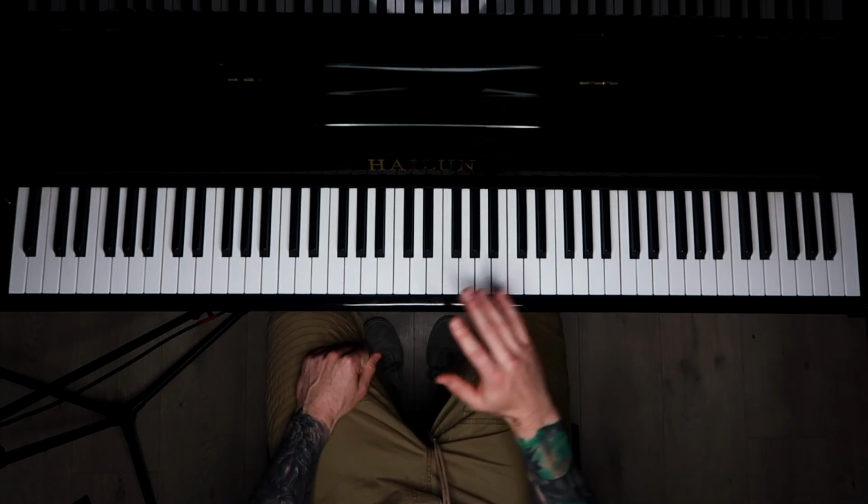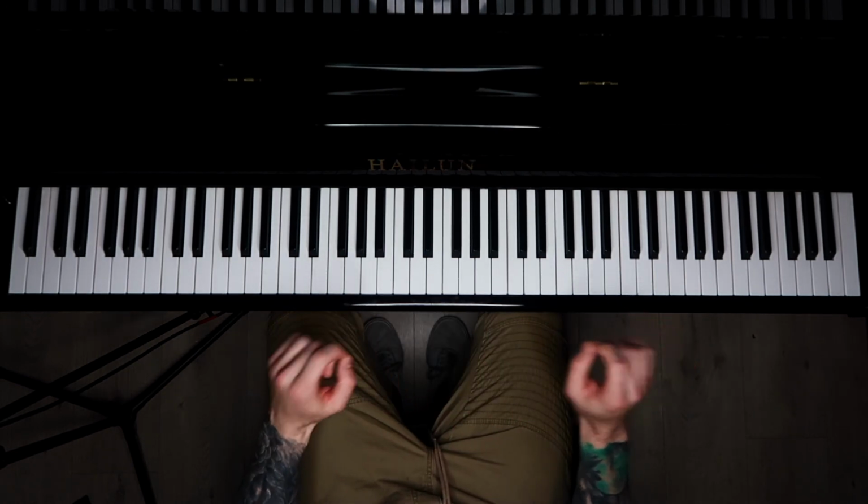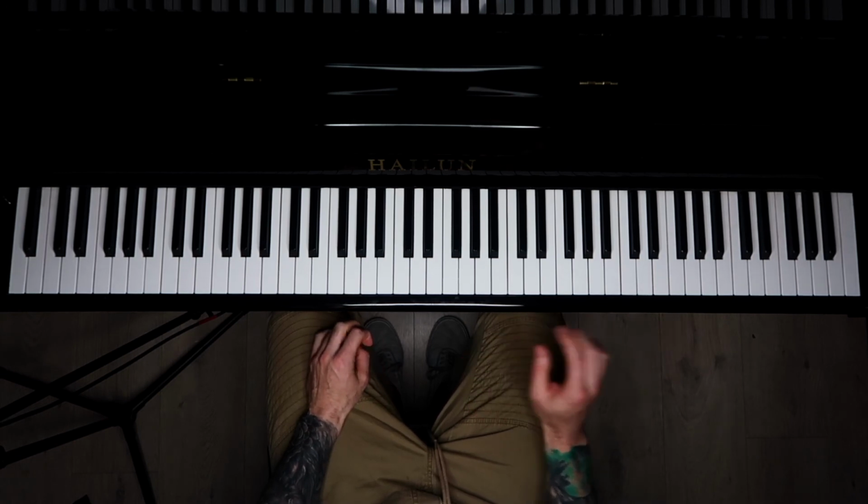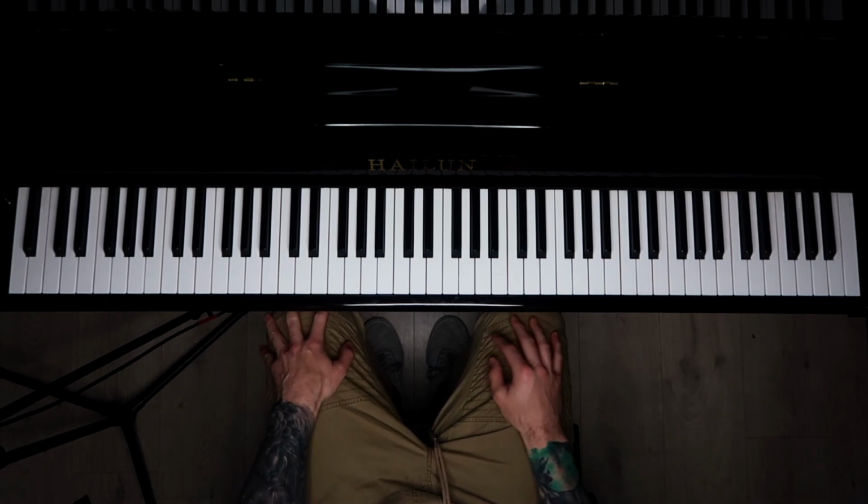I love how simple that melody is, and yet it's just perfect. It's perfect for the setting and for the film. But yeah, that's a little breakdown of Dawn.